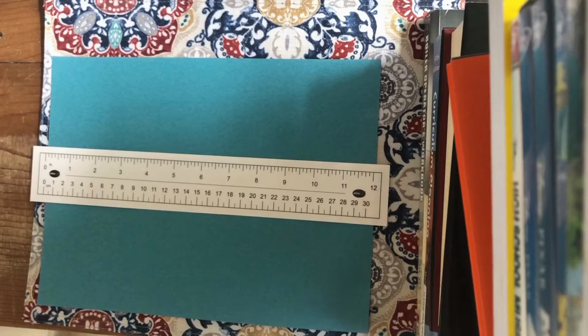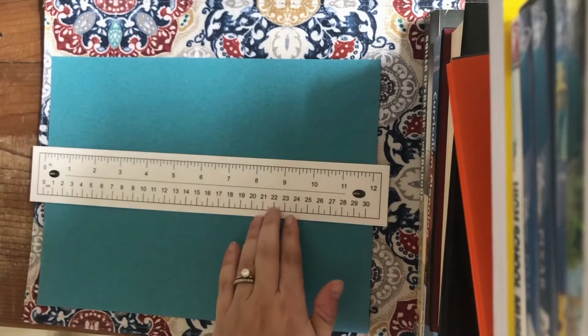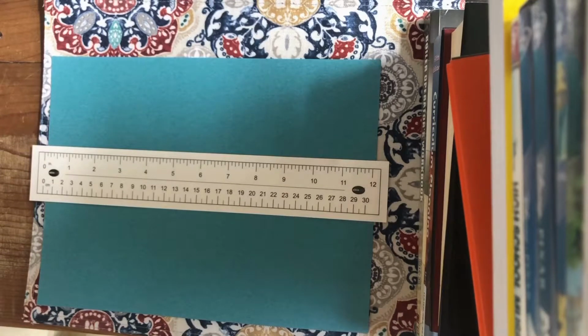Measurement means that you are referring to the size or the length of something. There are different tools that you can use to measure. We are going to be using the ruler to measure, but keep in mind that there are other things that you can use, and we'll get to that in a second.